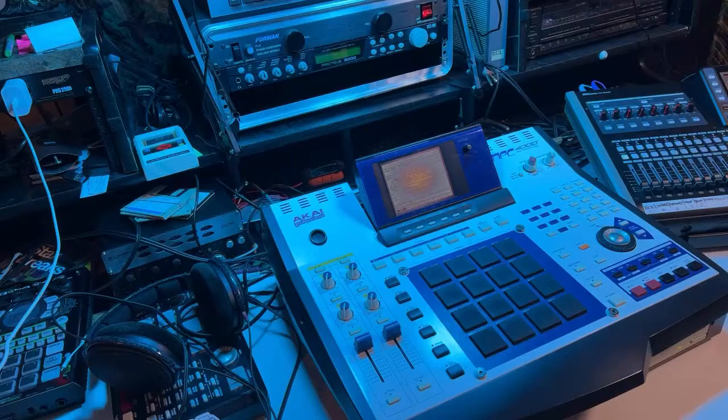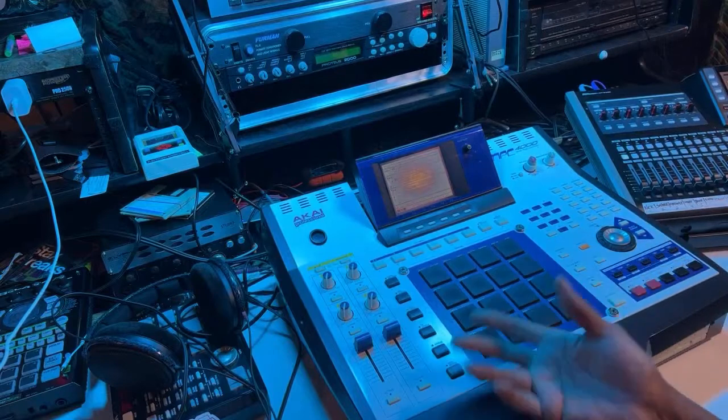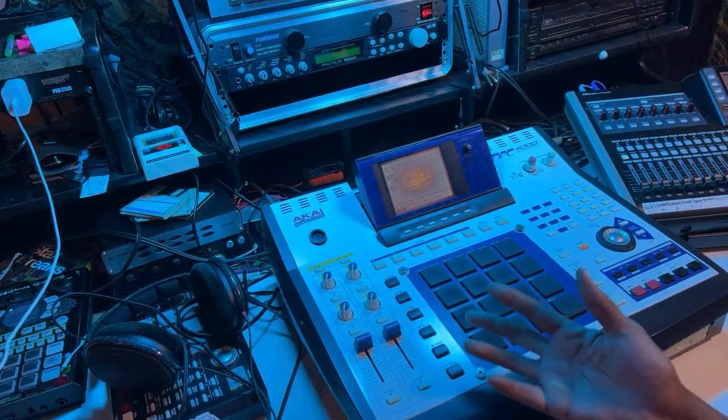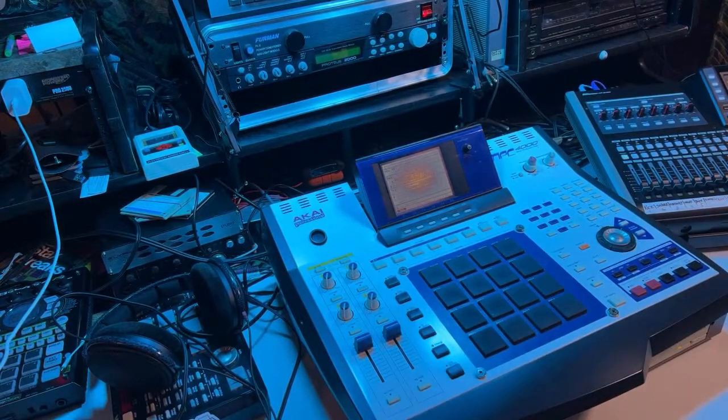So the 4000 file system is pretty much the same concept. That's the whole concept of the hardware and the software, it's all the same. It's just about getting in and out of the pages. It's the same, man.